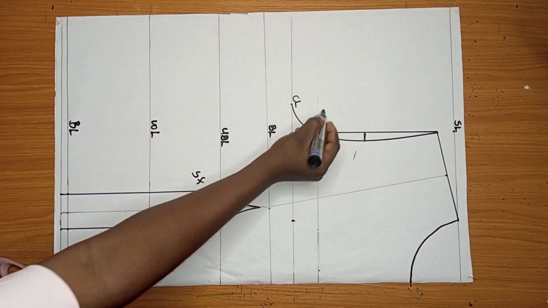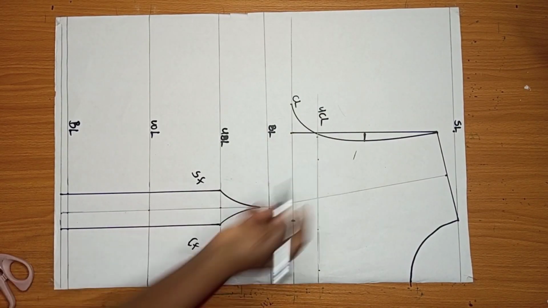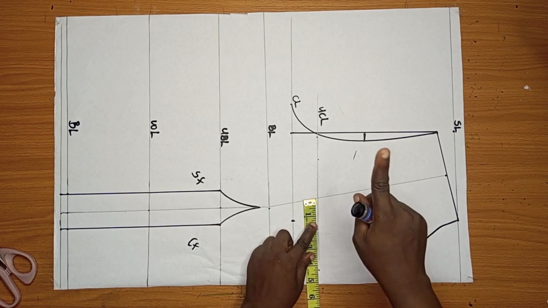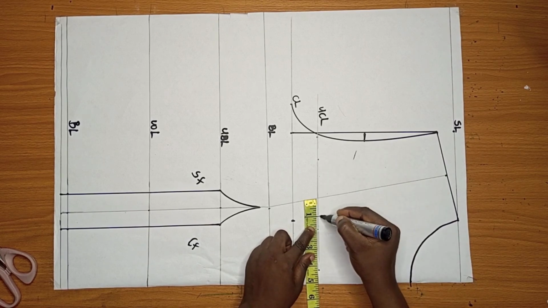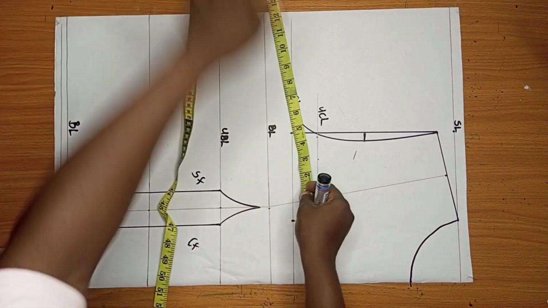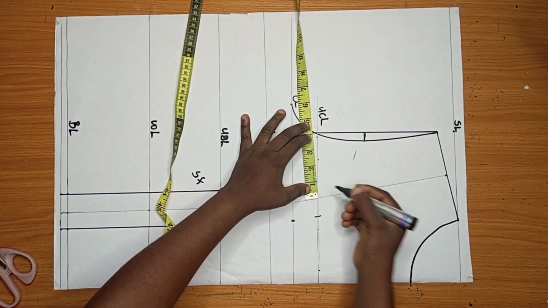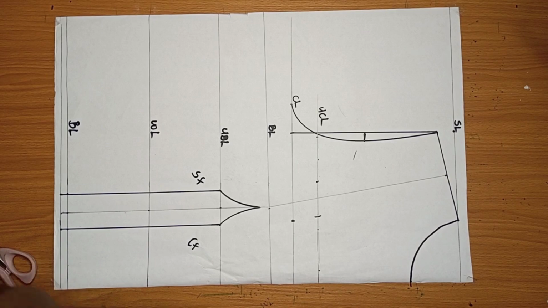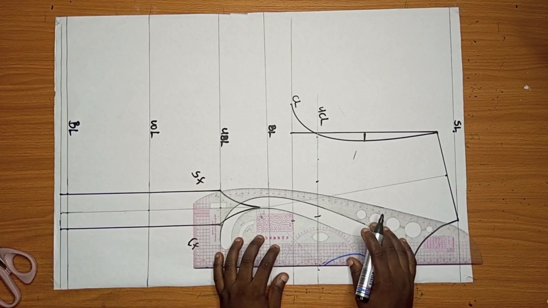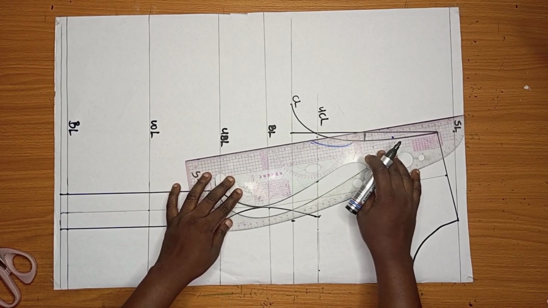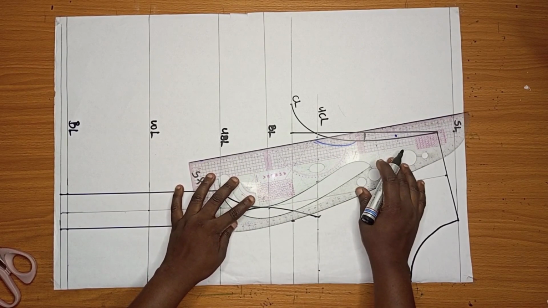Now the next thing I'm going to do is to label this my upper chest line. That is what I usually call it. Now from my center front on my upper chest line, I'm going to mark 1 inch. Then from the side front, I'm going to mark 1 inch. Now this totally depends on you. If you don't want this to be too tight, you can go ahead and mark 0.75 or half inch on both sides. Okay, now I'll go ahead and connect it this way.